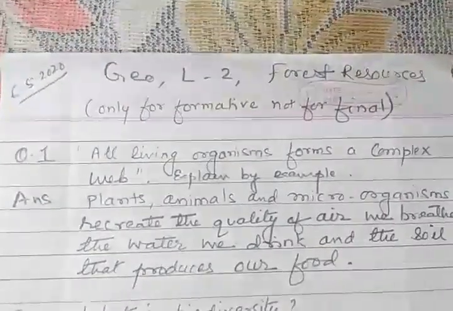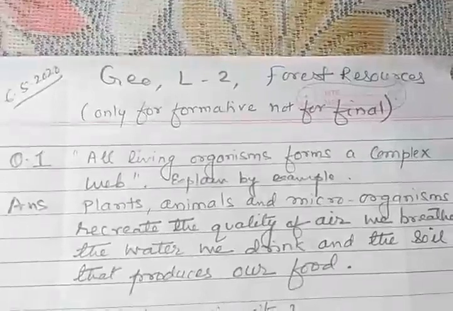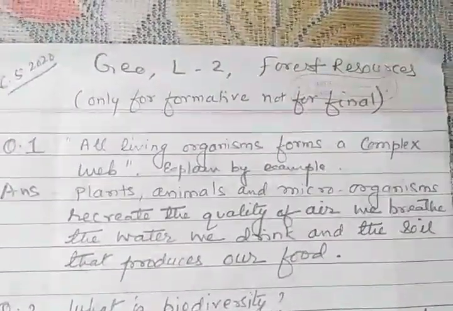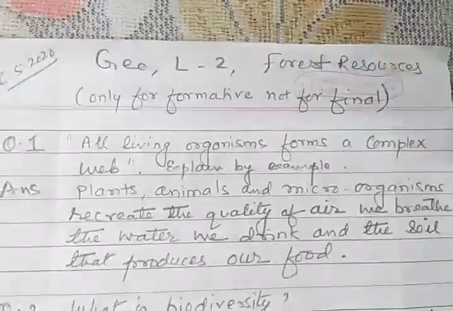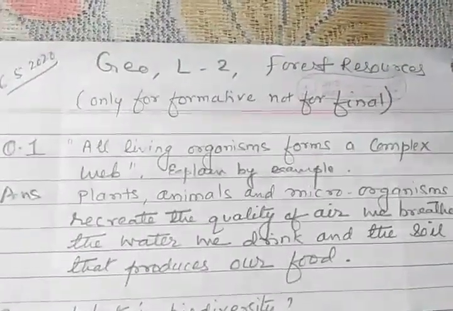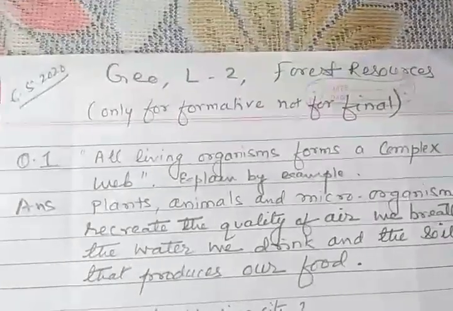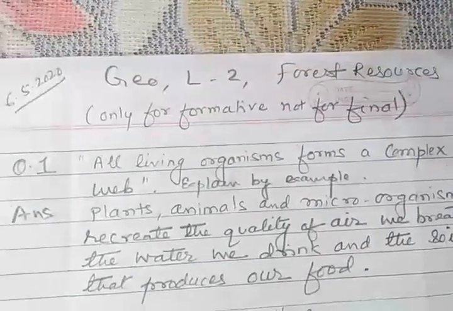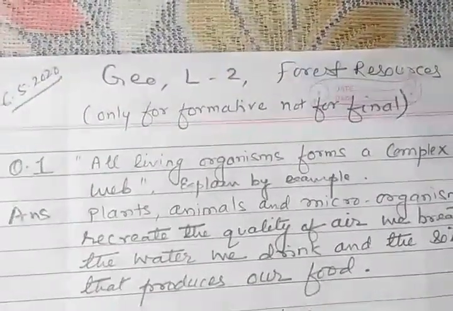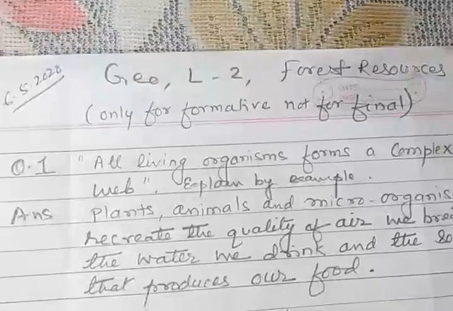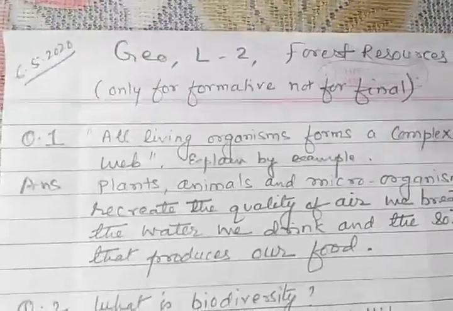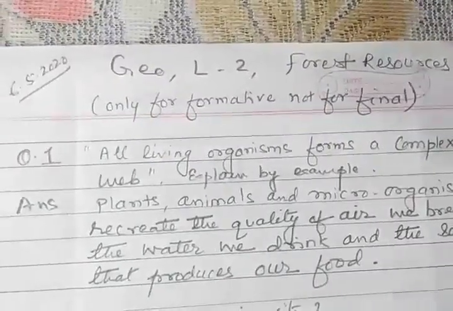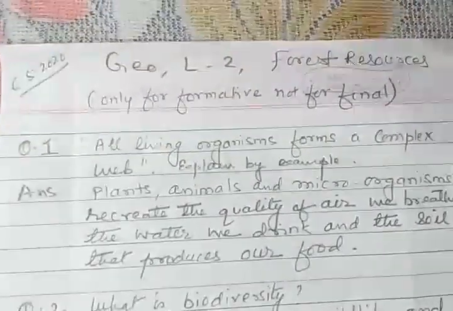So from the first page of your chapter, you have to mark the question: all living organisms form a complex web. Explain. Plants, animals, microorganisms recreate the quality of air we breathe, the water we drink, and the soil that produces our food. So these are the things which are being done by the living organisms, and they are interlinked with each other, thus they form the complex web.